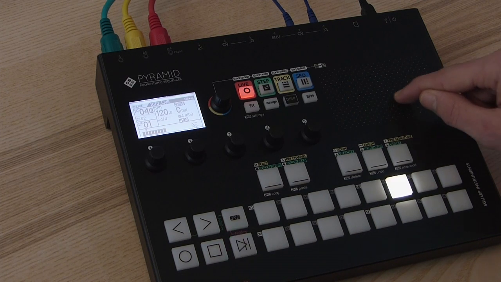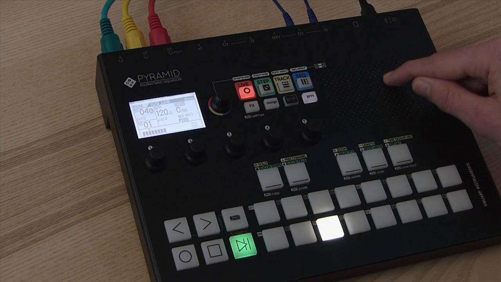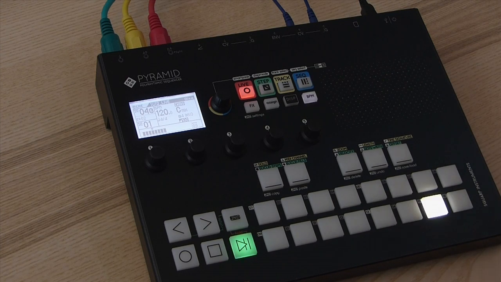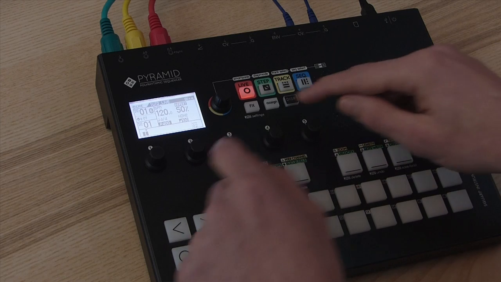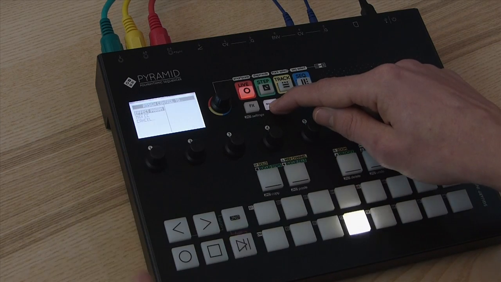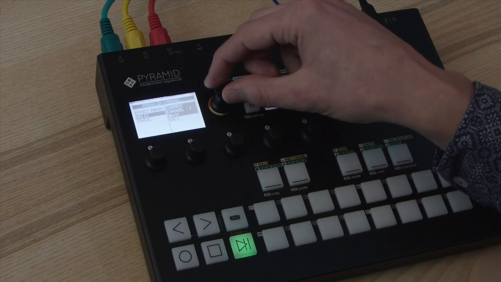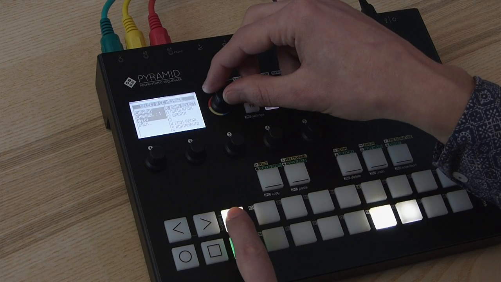Finally, I will add the last assignation on the drum track I previously recorded, track 1. This time, while I hold Assign, I will turn an encoder and select the CC number 58, which is in my case a sort of filter.